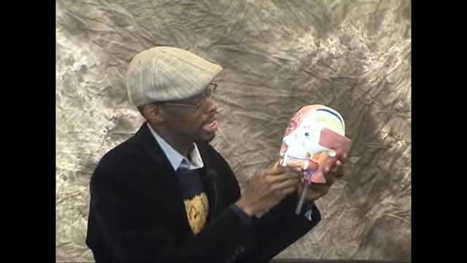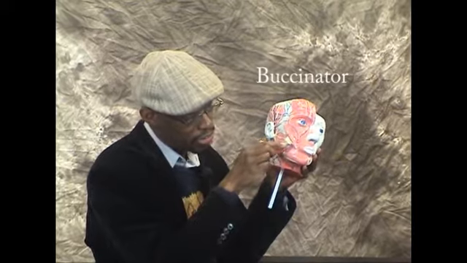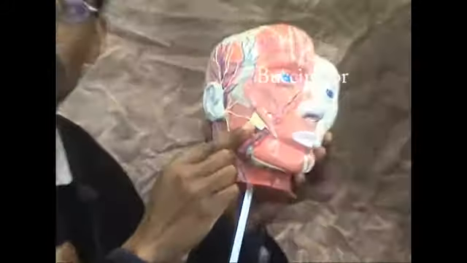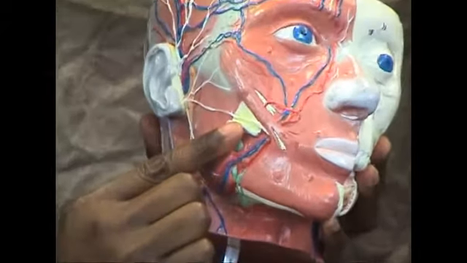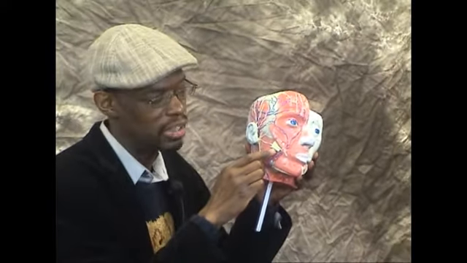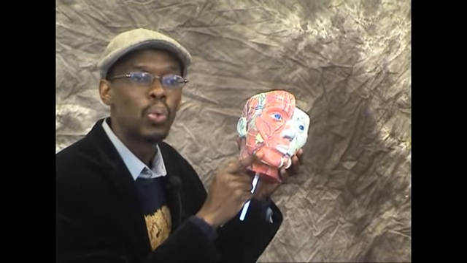Okay. Now, looking at our mannequin and thinking of the muscles, we have the buccinator. It's very difficult to see here, but the buccinator allows us to compress the cheeks for whistling. It originates at the molar region of the mandible and maxilla and inserts again into the orbicularis oris.